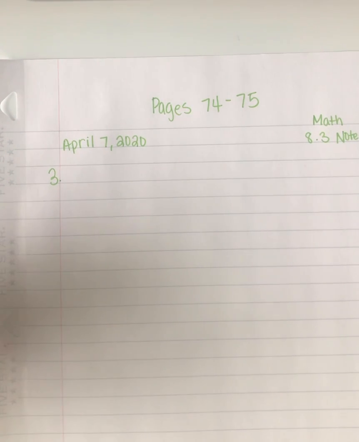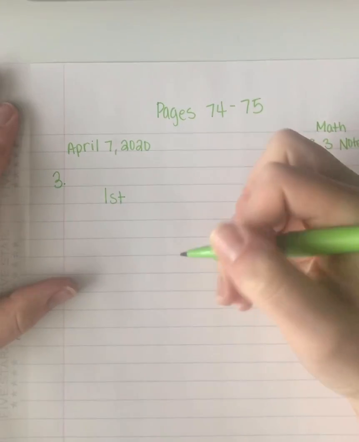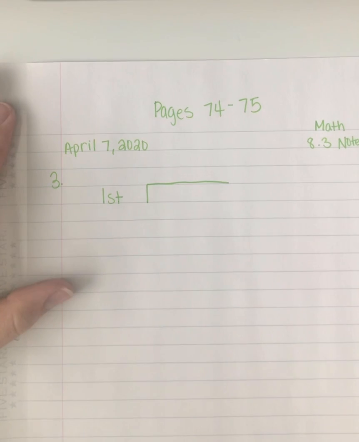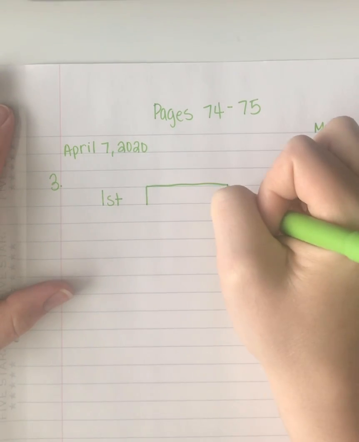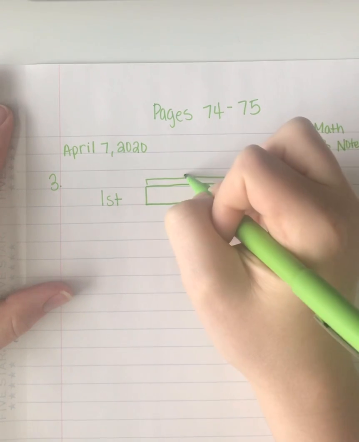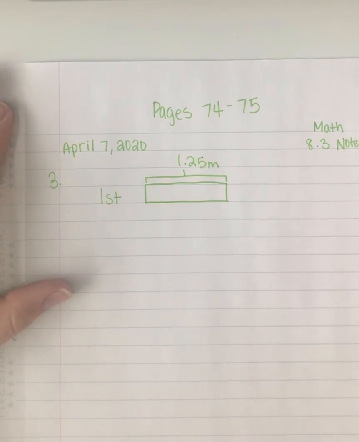A piece of fabric 4 meters long is cut into 2 pieces. The first piece is 1.25 meters long. How much longer is the second piece of fabric? So they kind of show you in the book how you're going to set this up. So we have the first piece is 1.25. So I'm going to leave it right here. And I'm going to mark this as 1.25 meters. So that M represents meters.